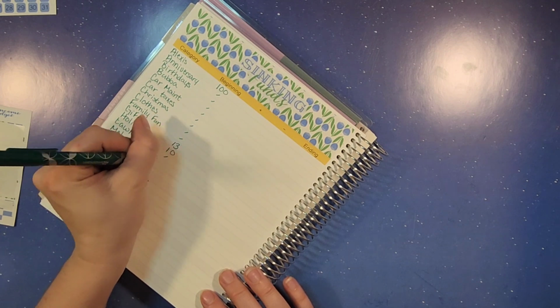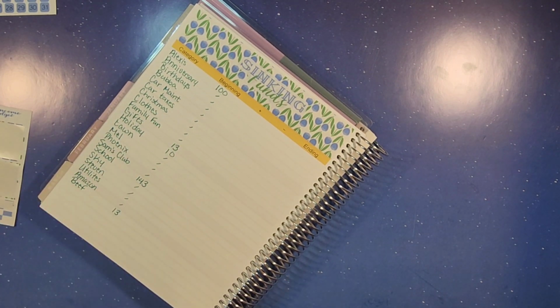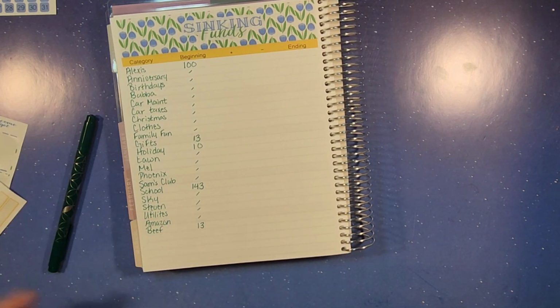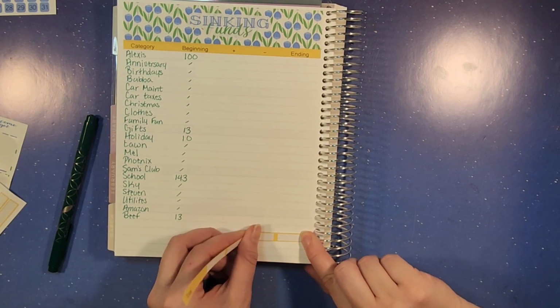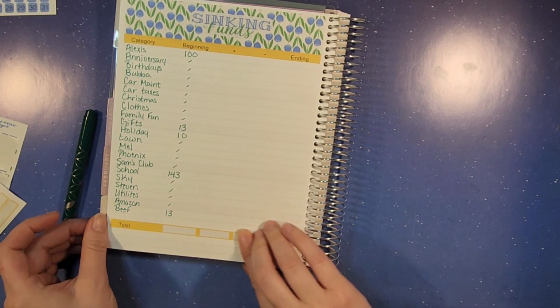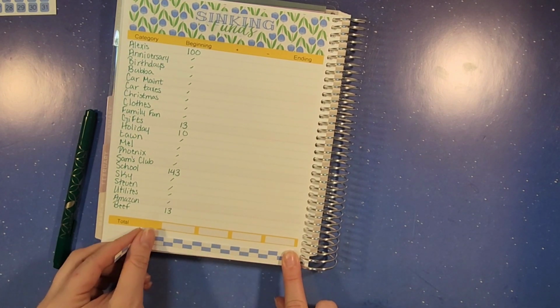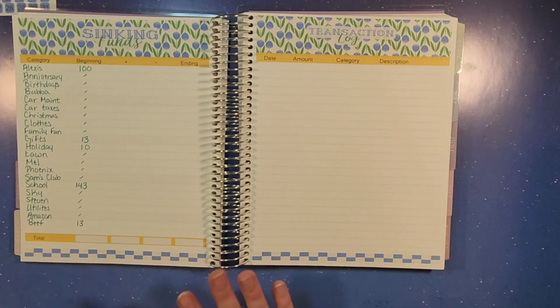So that is our starting for sinking funds right now. The $100 that's in Alexis will get taken like the 1st of March just because it'll cover her gymnastics, and that'll be taken care of. Lay down our washi here. Alright, so there is our sinking funds. It's ready to go. Super excited.